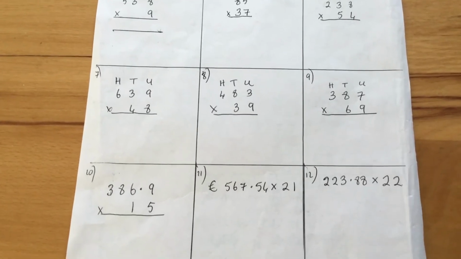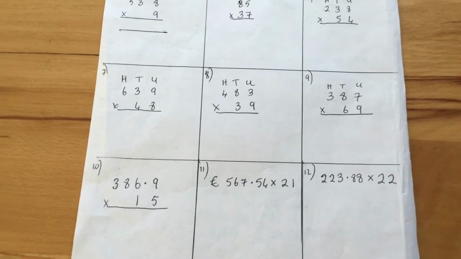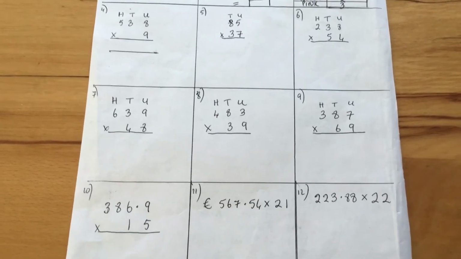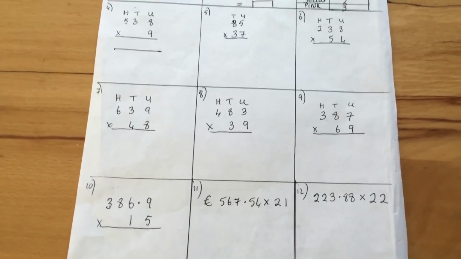And guys, don't forget to put your euro sign in front of your answer here because it's money. And remember, when you have your answer, you must put the comma in the right place. So units, tens, hundreds, and a comma always goes before the hundreds.